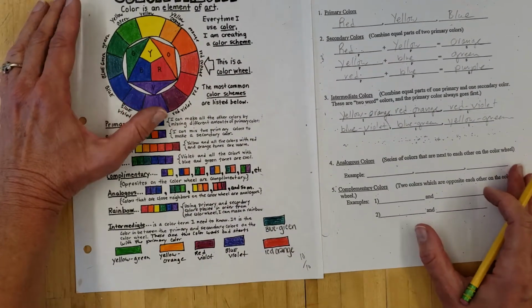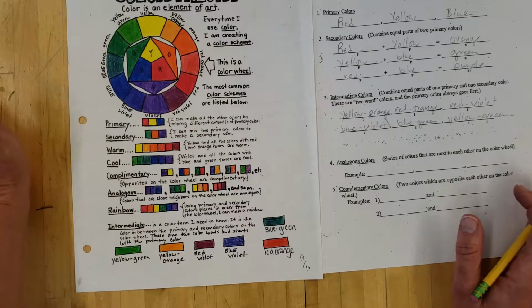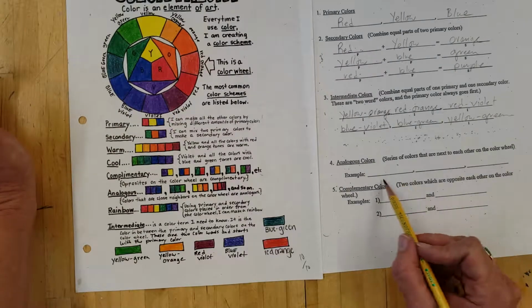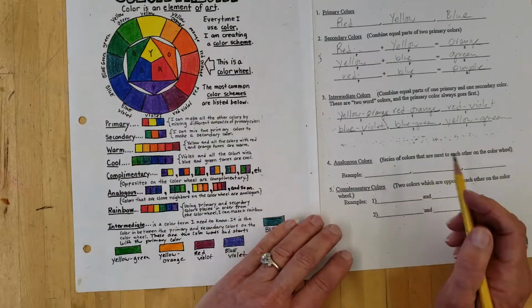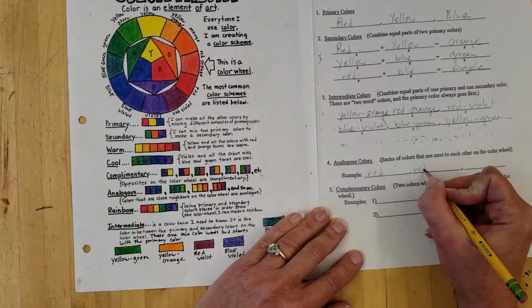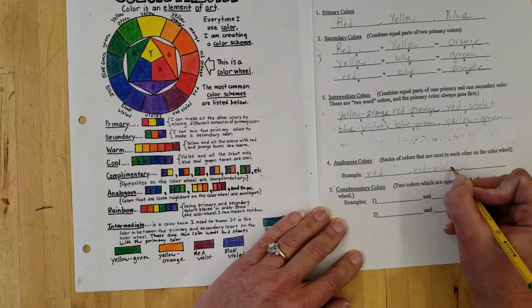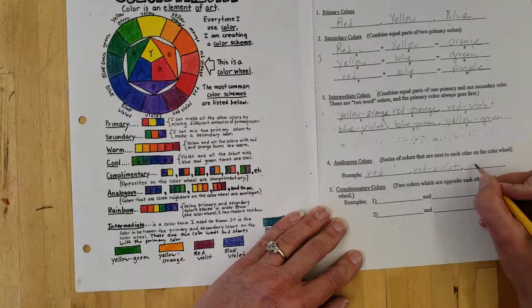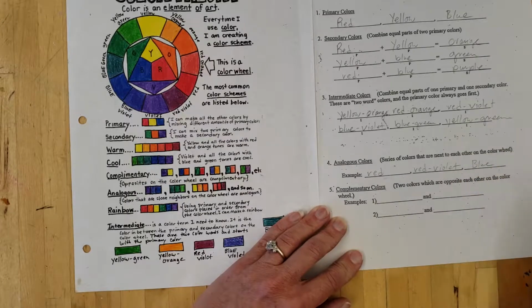You are going to pick a section of the color wheel and write that down as a series. So I'm going to pick red, red-violet. I'm in the mood for that. Red, red-violet, and blue.